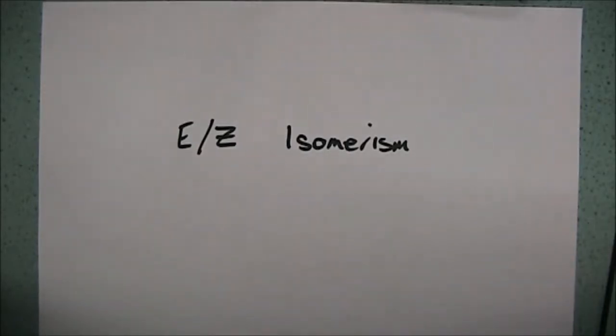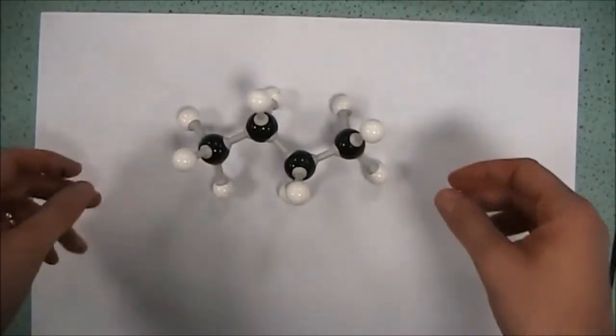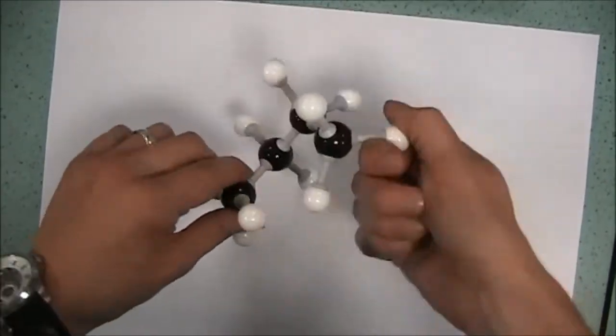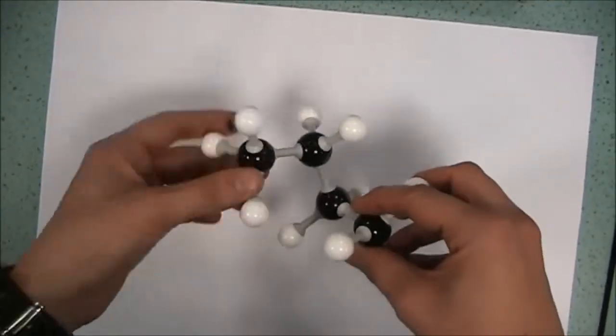EZ isomerism is the first type of stereoisomerism that we're going to see in the AS course. If you think of your alkanes, an alkane has lots of sigma bonds joining the carbon and hydrogen atoms together. All of those sigma bonds can rotate. We can rotate this molecule in 3D space.